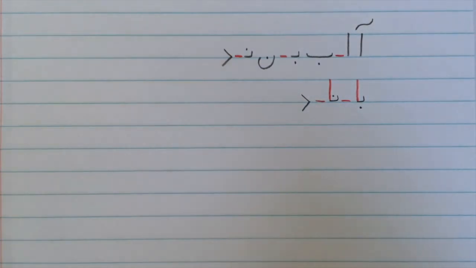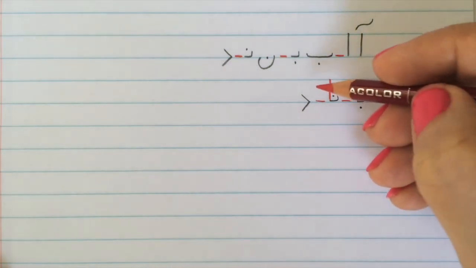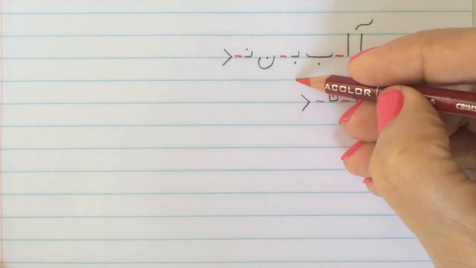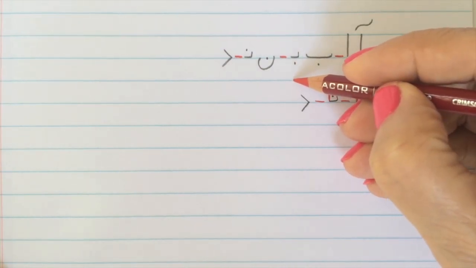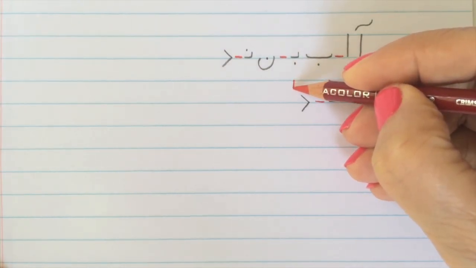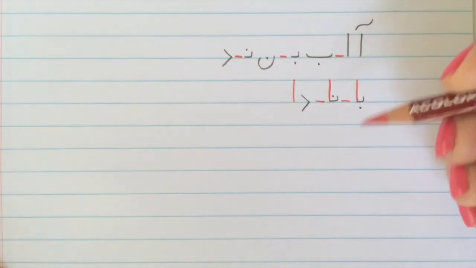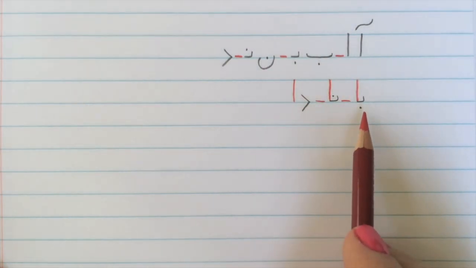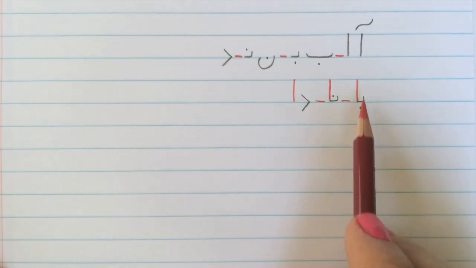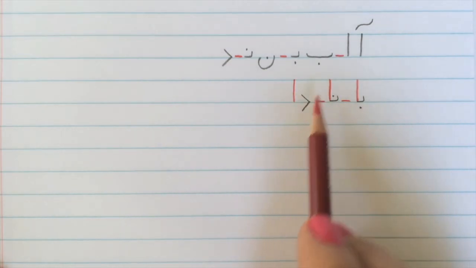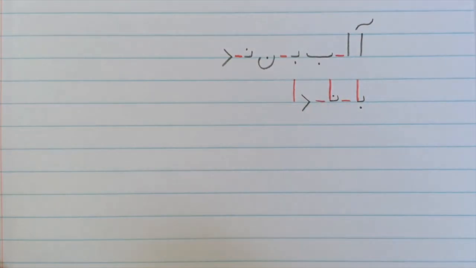So, if I want to write a after it, I can write a from the top because there is nothing here that needs to attach to it. So, I draw a from the top. This is da. So, this is be a ba, ne a na, de a da.